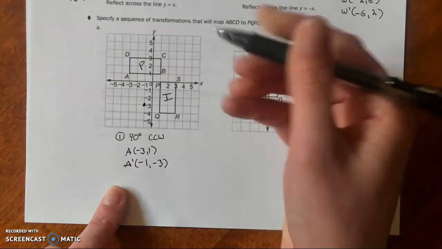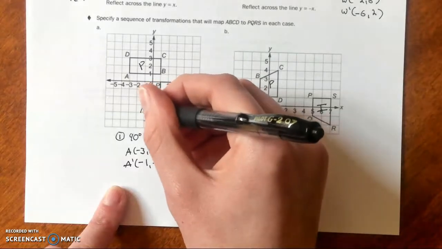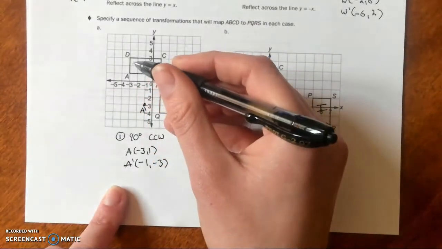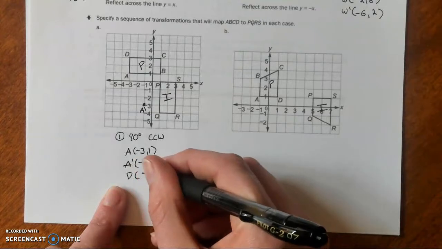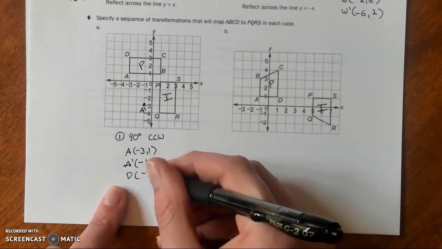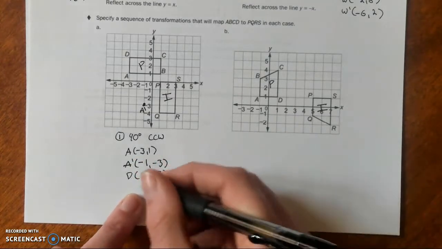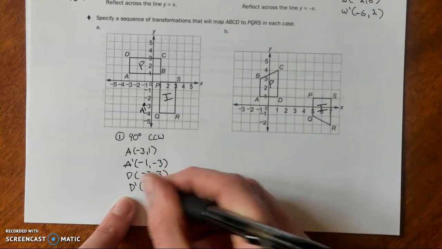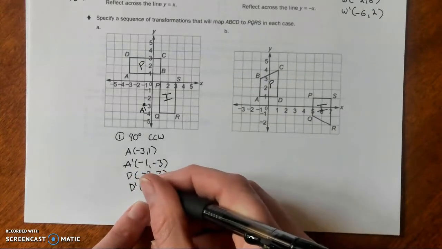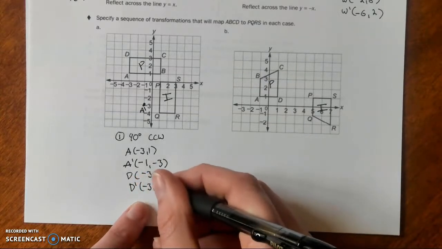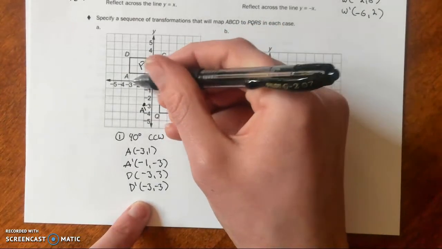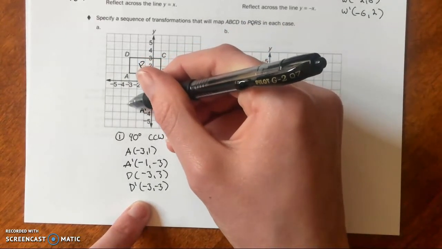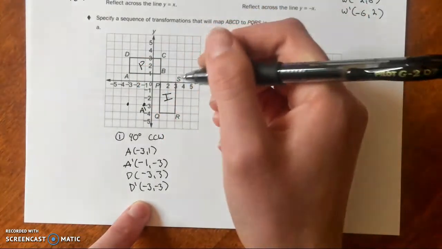We're looking at D. D is originally -3 and 3. So D prime, switch the numbers, change the sign on y, would be -3, -3.